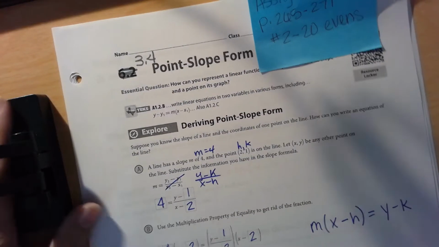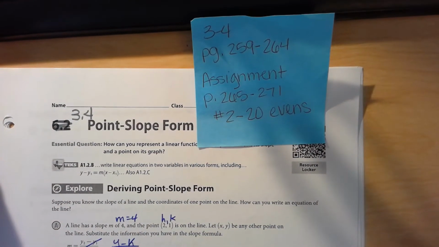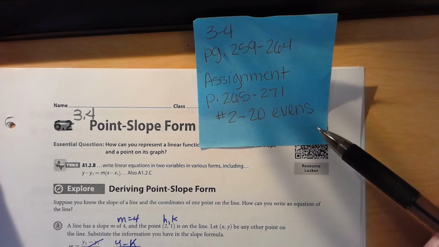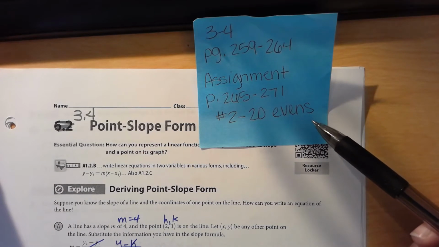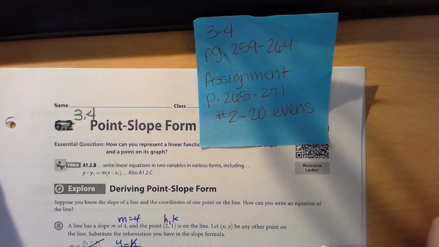Okay, this is the 3-4 notes. This is pages 259 to 264 in your consumable. You need to pull those pages out. And then if you're going to do these on paper assignment, it's pages 265 to 271, 2 through 20 evens. So 2, 4, 6, 8, 10, 12, etc.